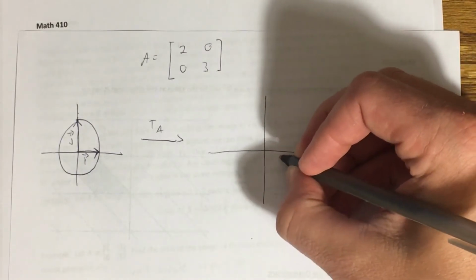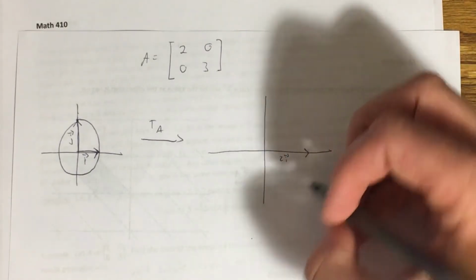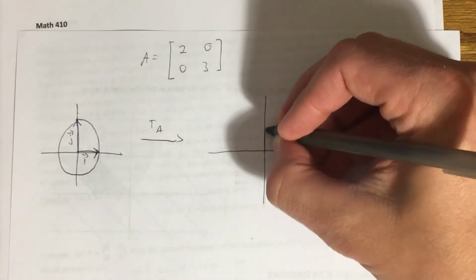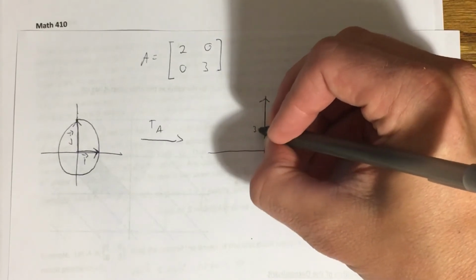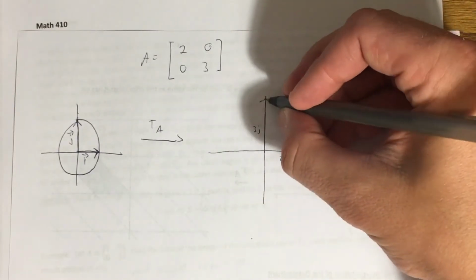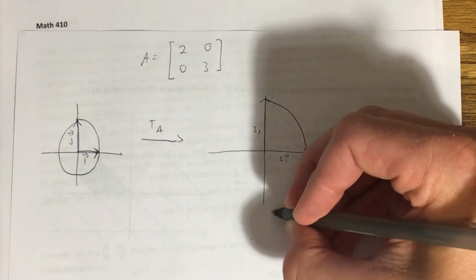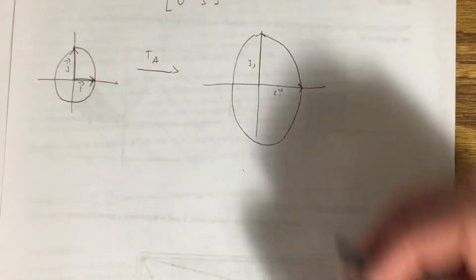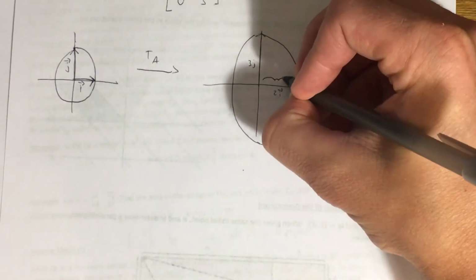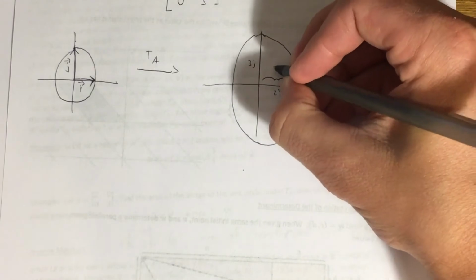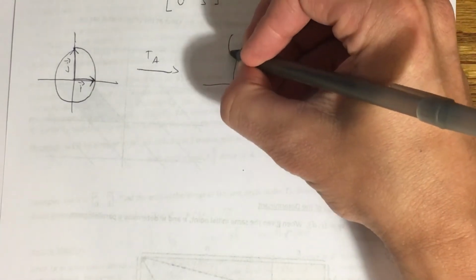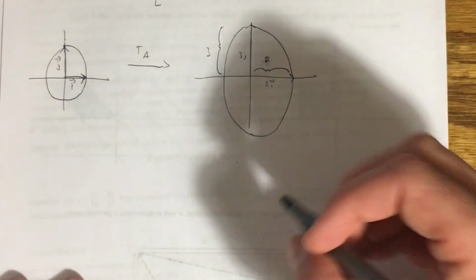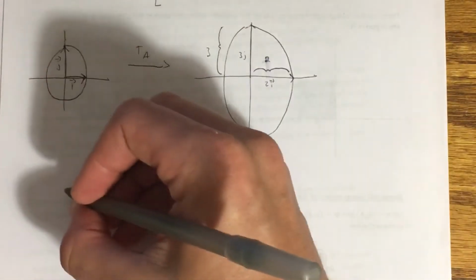So I end up with 2i right here. j gets mapped to (0, 3), which looks like j but tripled in length. So I end up with 3j here. This produces that stretched out ellipse, which I did a terrible job drawing just now. Okay, but notice the length of this part of the ellipse right here is 2, and the length of this part would be 3.